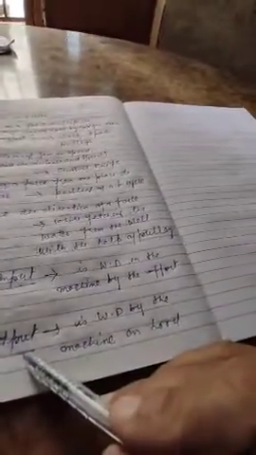Once again, what is work input? Work input is the work done on the machine by the effort, whereas work output is the work done by the machine on load.